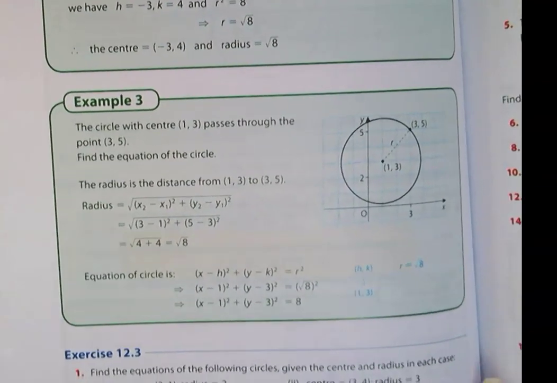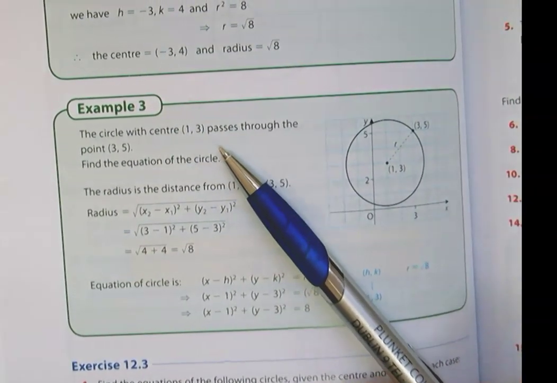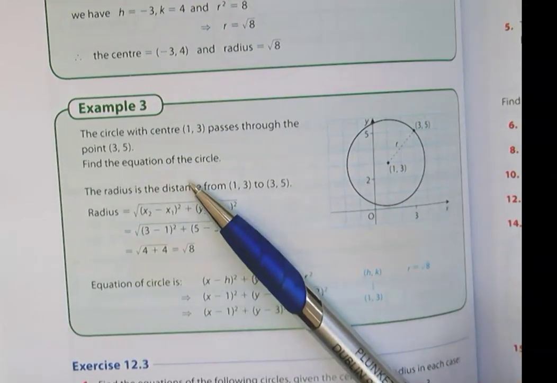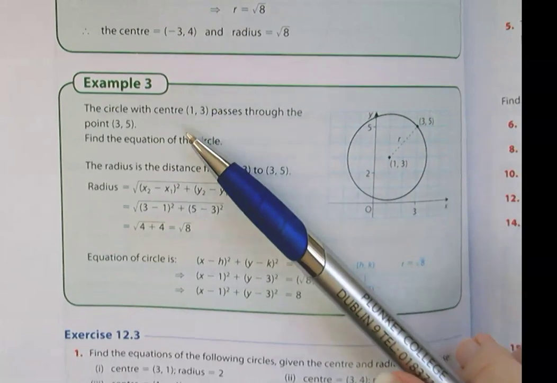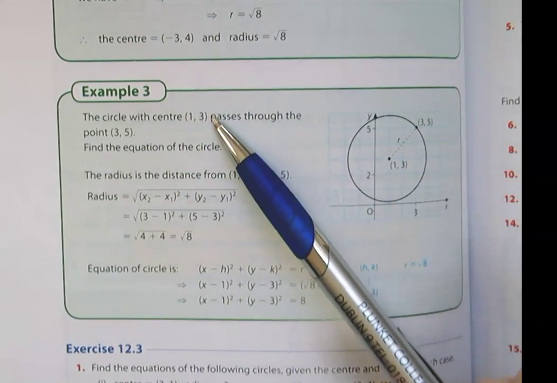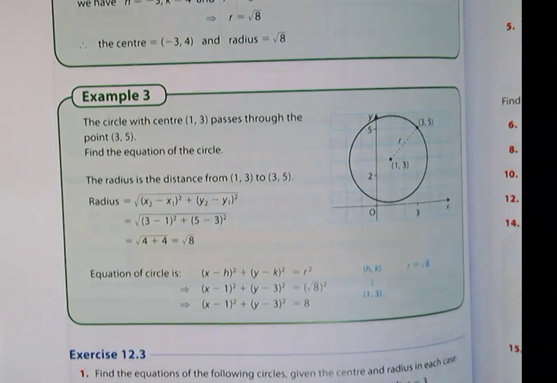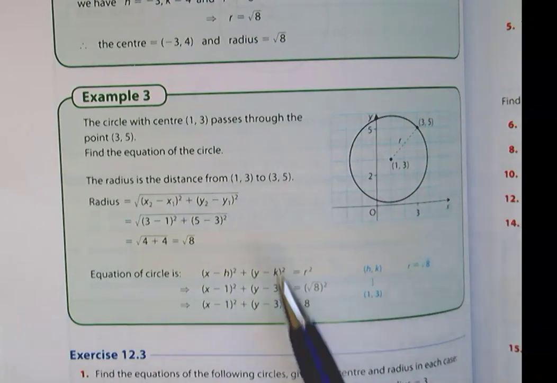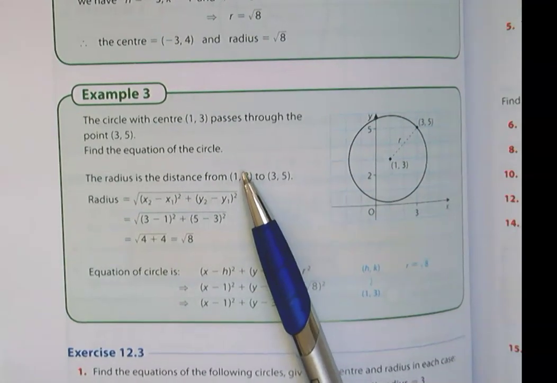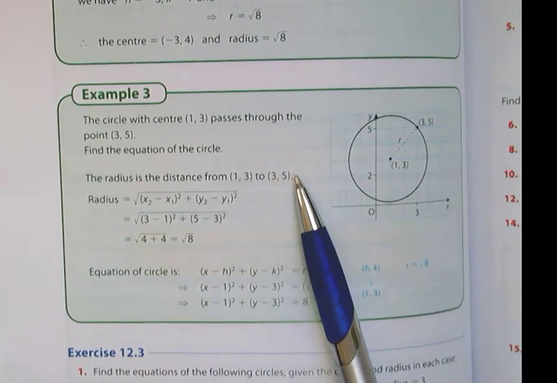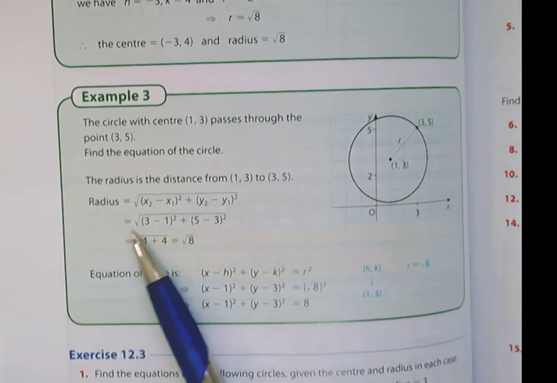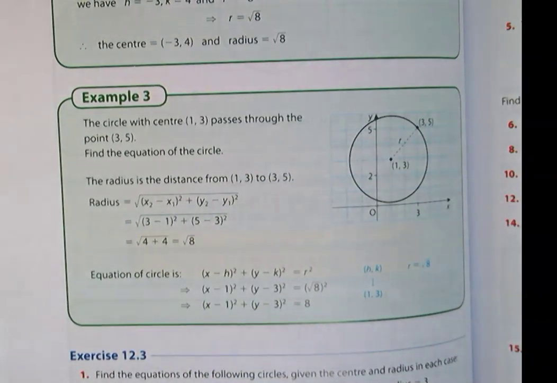Next example. Circle with centre (1, 3) passes through the point (3, 5). Find the equation of the circle. For this one, they haven't given us an equation, you have to find it. But they have given us a centre and a point. Your centre and your point will be separated by a distance, and that distance will be the radius. The radius would be a straight line, right? So you use your length formula from page 18 to work out the distance between the 2 points. You write your 2 points down, label them x1, y1, x2, y2, write down your length formula and then plug them in. You would get that the distance between the 2 points is root 8.